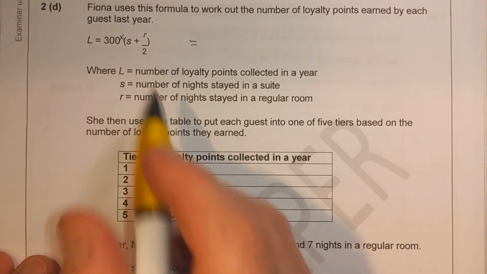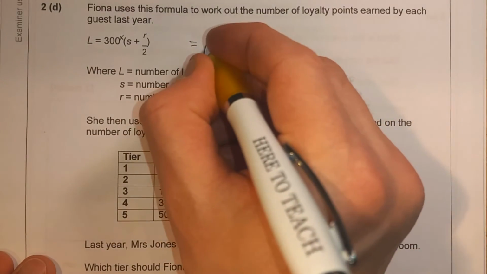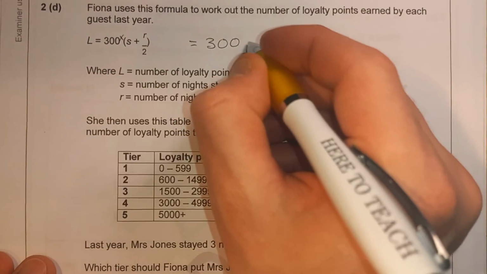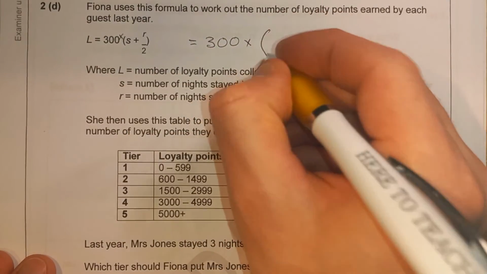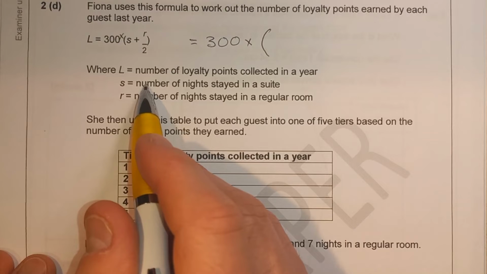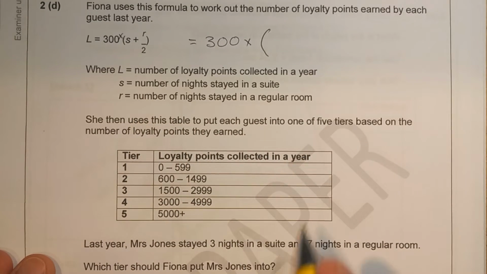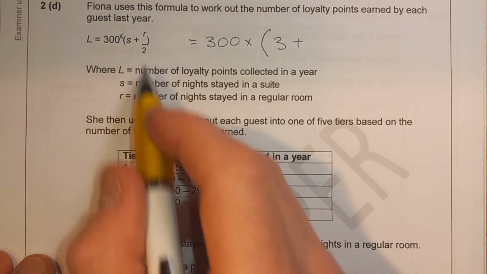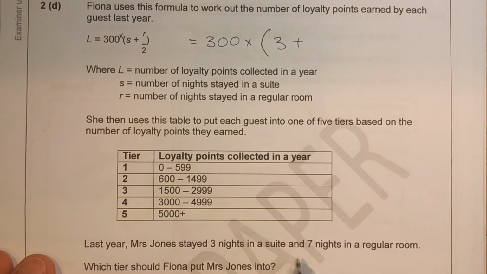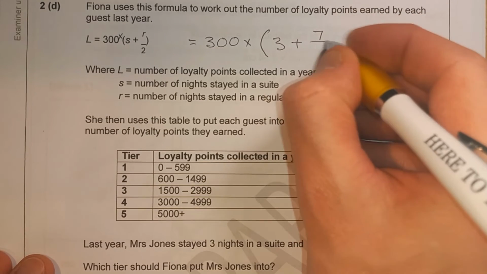So we can replace these letters with the values now. So we're going to have 300, and we said we're going to put in the multiply, even though we don't have to have it. I think it makes it easier. The S, what's the S represent? Number of nights stayed in a suite. Well, she stayed for 3 nights in a suite, so we've got 3 there. And R, number of nights stayed in a regular room. She stayed for 7 nights in a regular room, so 7 over 2.